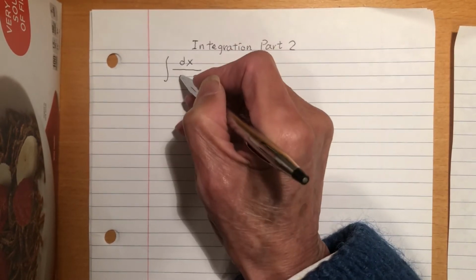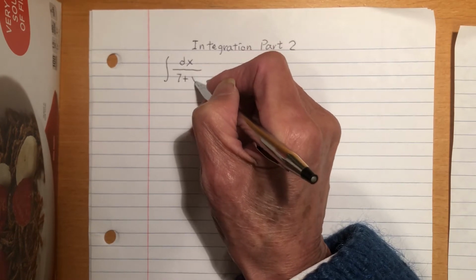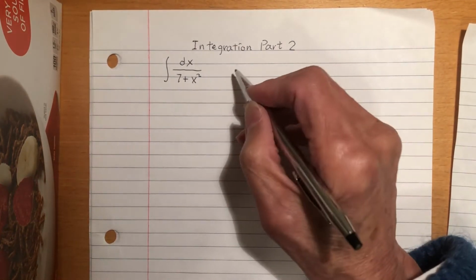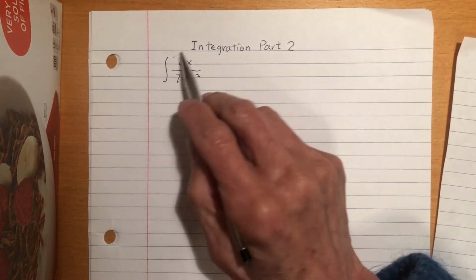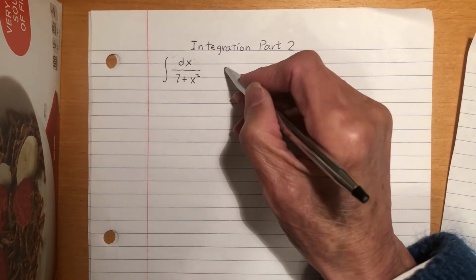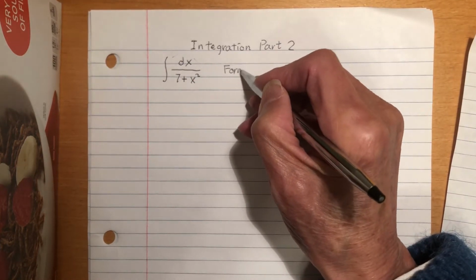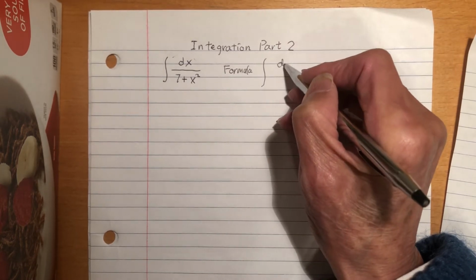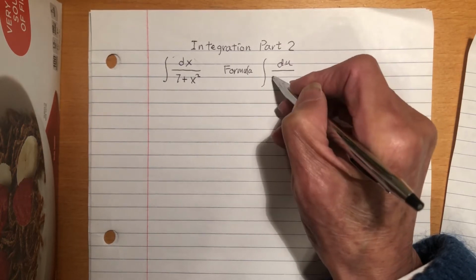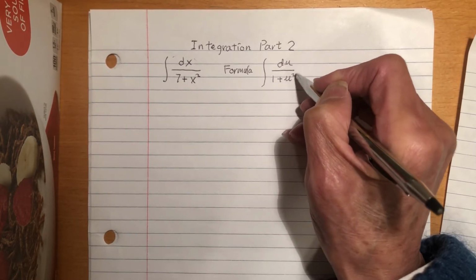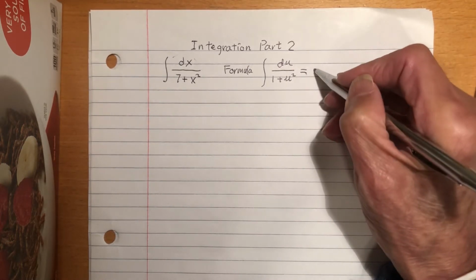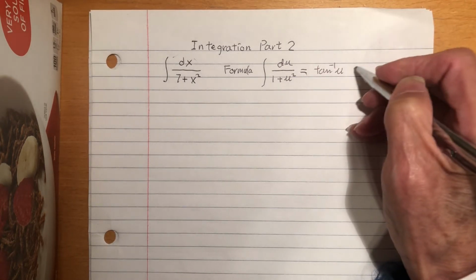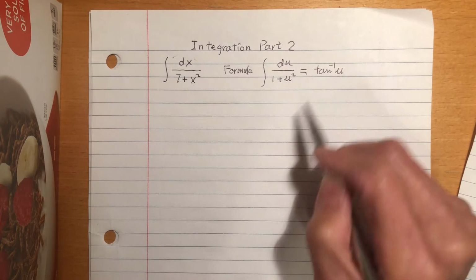dx, the denominator is 7 plus x squared. I have a formula. Let's compare this question with the formula. The formula is integration du divided by 1 plus u squared is equal to arctangent u. Of course, you need to add a constant. So this is my formula.